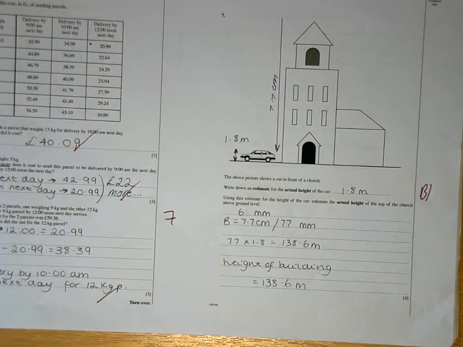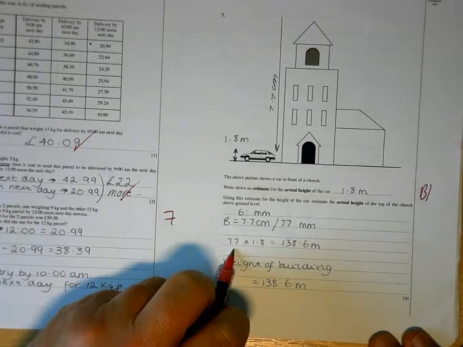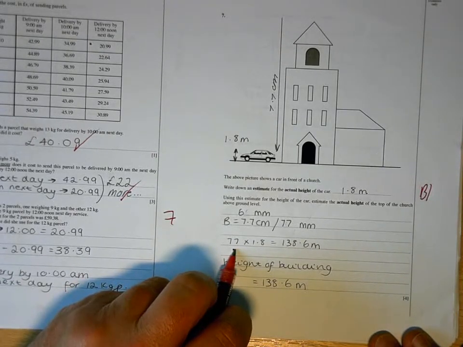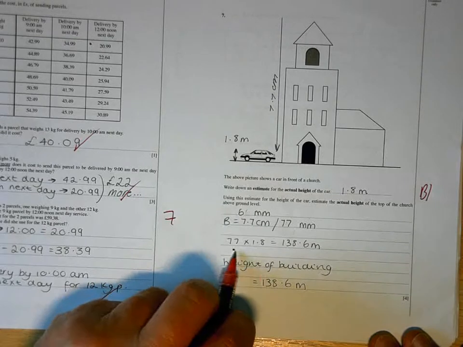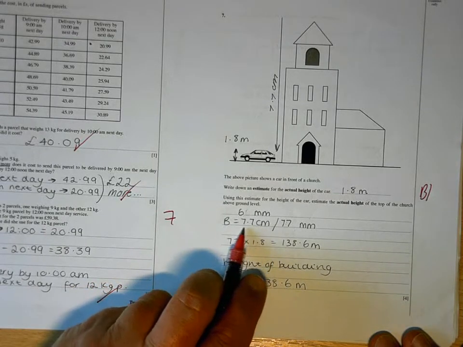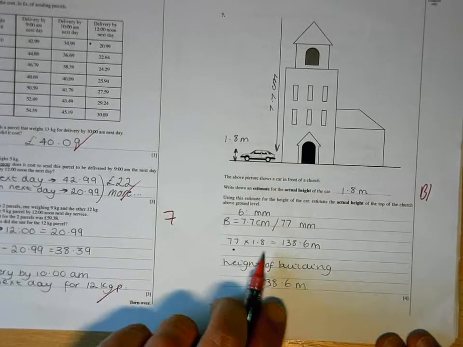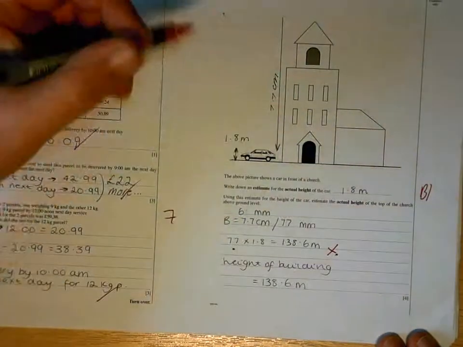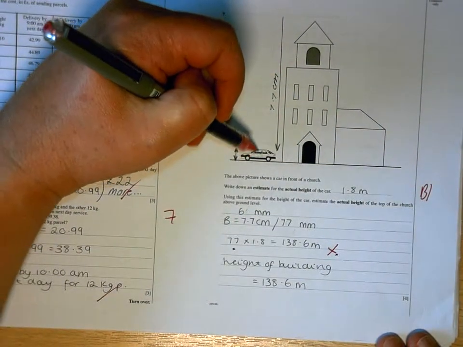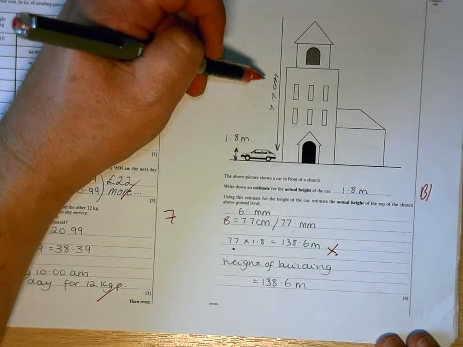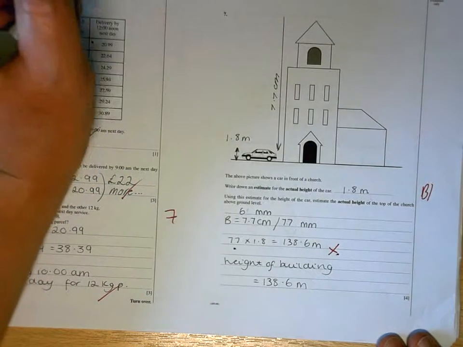Then you are working out, right, 77 is in millimeters, so that's going to be the wrong units. If you went for 7.7, that's still not going to give you the right answer. What you need to do is see how many times on top of each other that car makes the building.